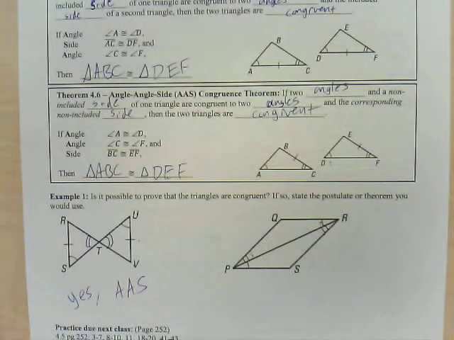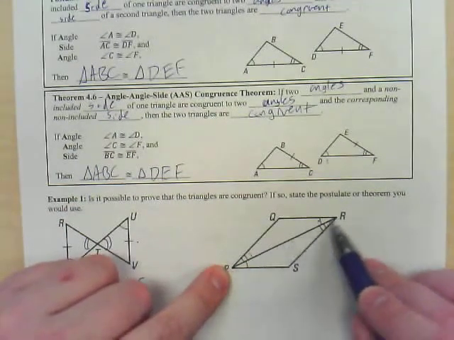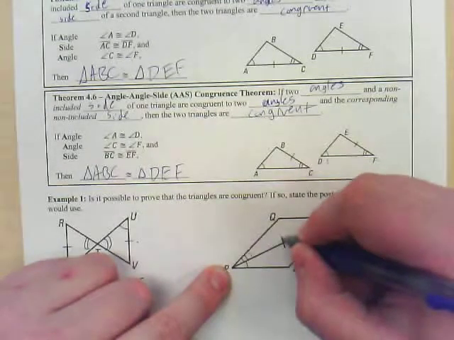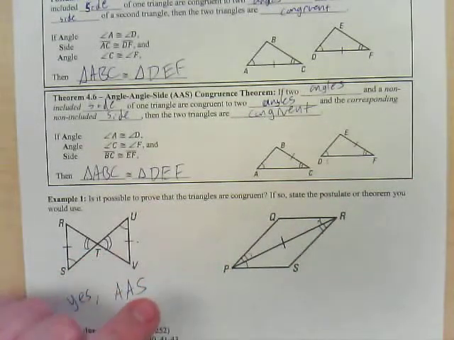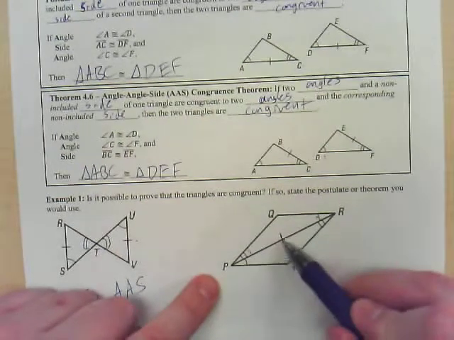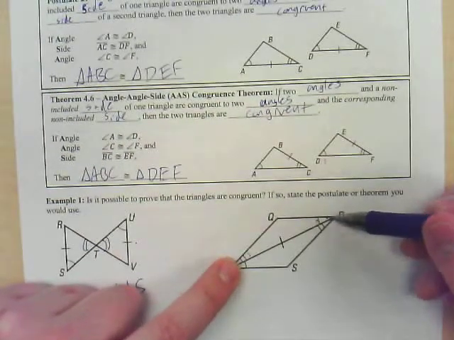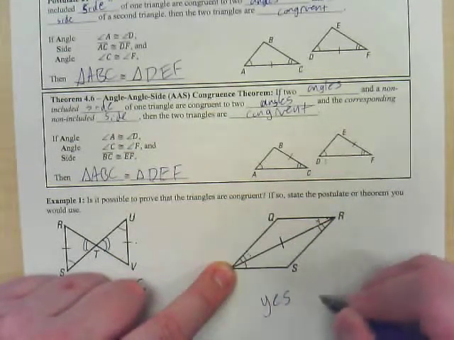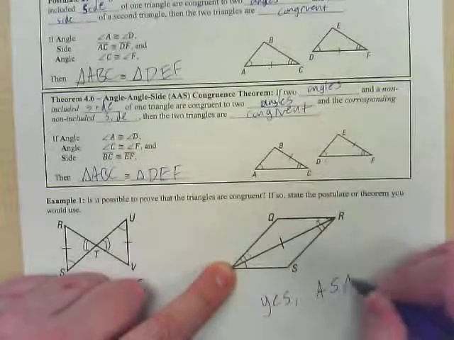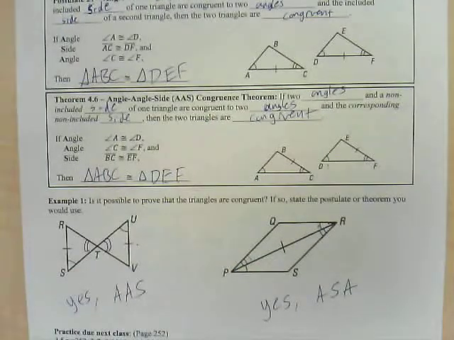So again, at first glance, it looks like we don't have enough information to say they're congruent, but they share PR. And so we can say that PR is congruent to itself by the reflexive property, which gives us angle-side-angle. So this side is between the two angles in both triangles. And so the two triangles are congruent, and we know that by the angle-side-angle postulate.